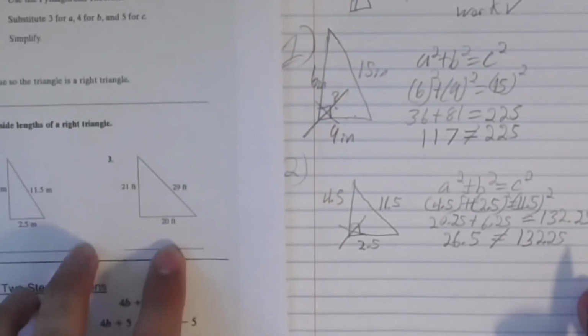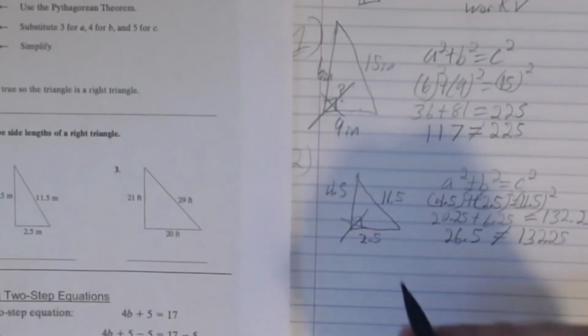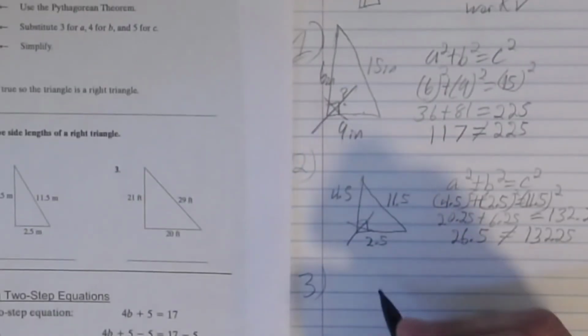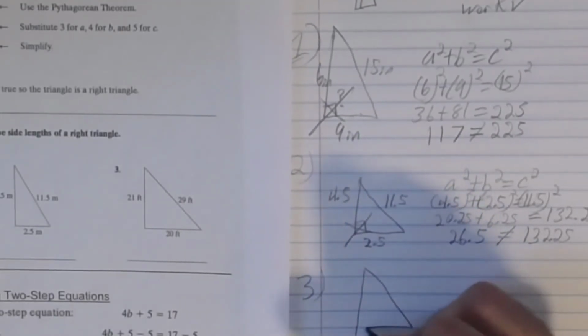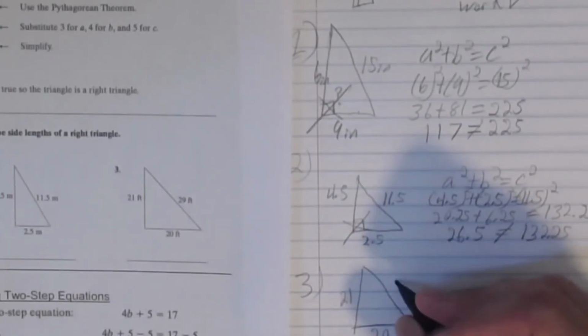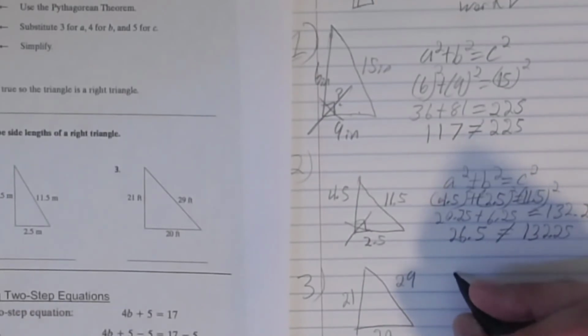Now let's do this. Okay, yeah, this is actually a special triangle or a special set. This is actually a Pythagorean triple, if I remember correctly.